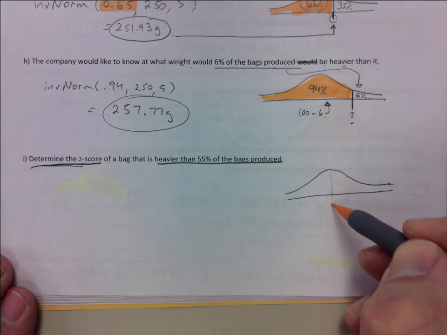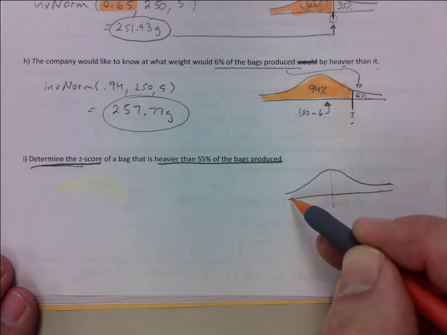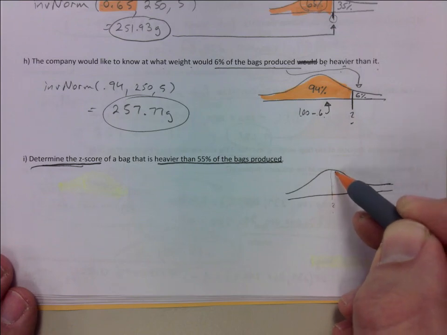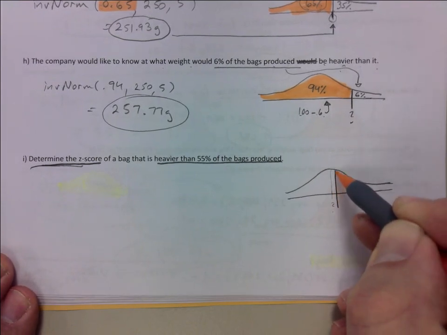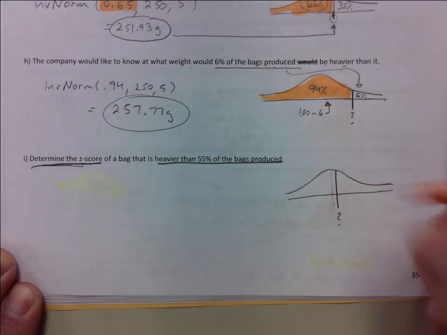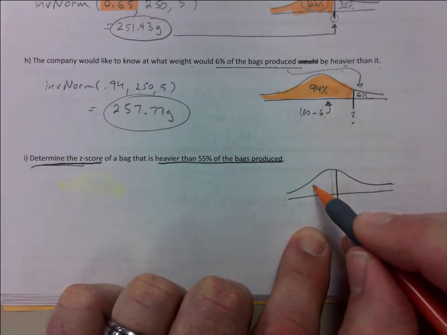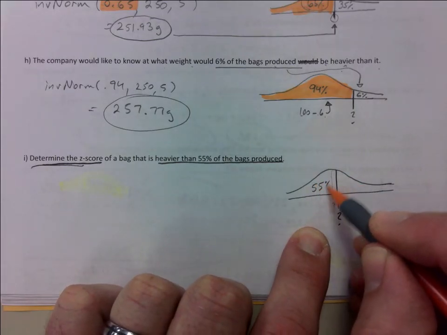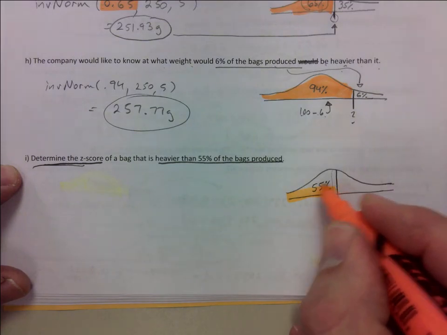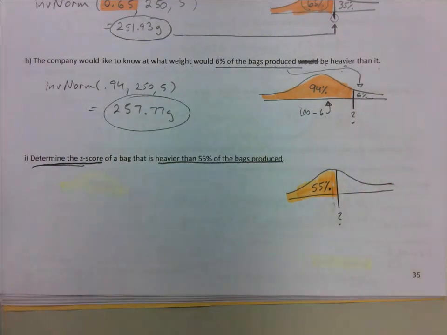If you find this weight, it would be heavier than 50% of the bags produced. So 55 is like right here. Okay, that's where we want it. And if you read this carefully, they actually give you the 55% where it's supposed to be. Okay, right there.